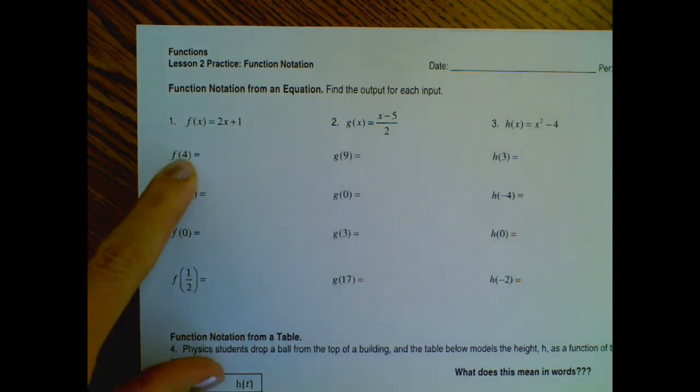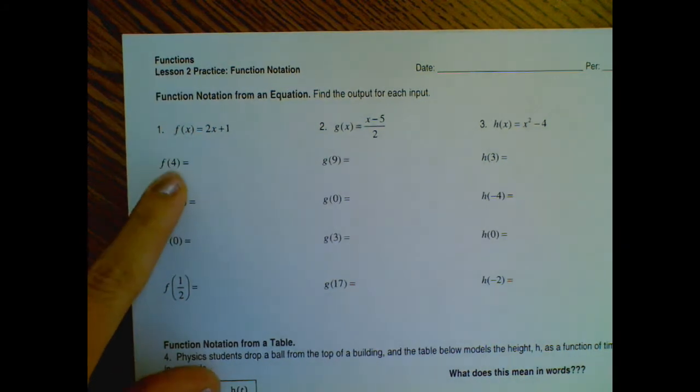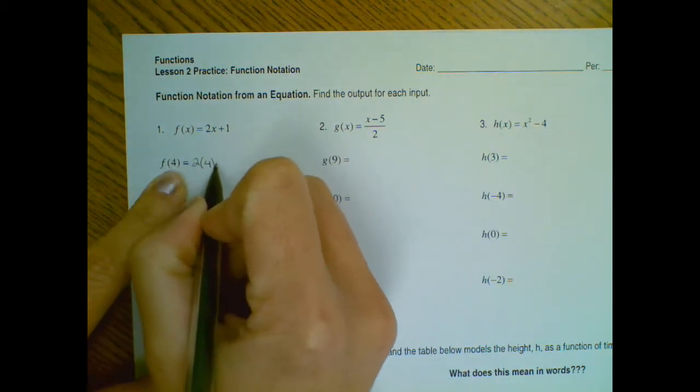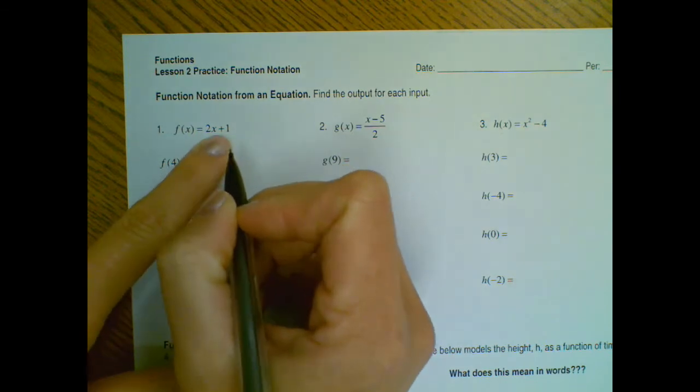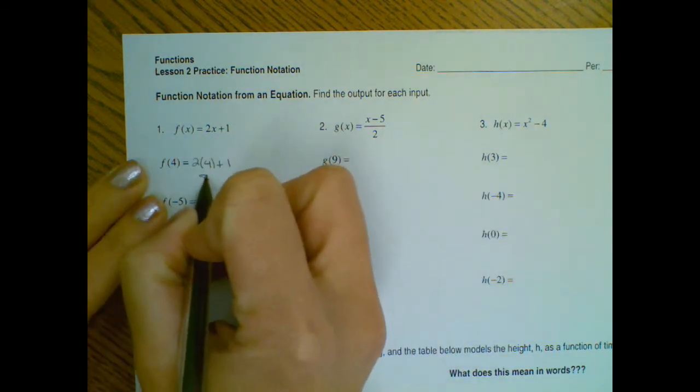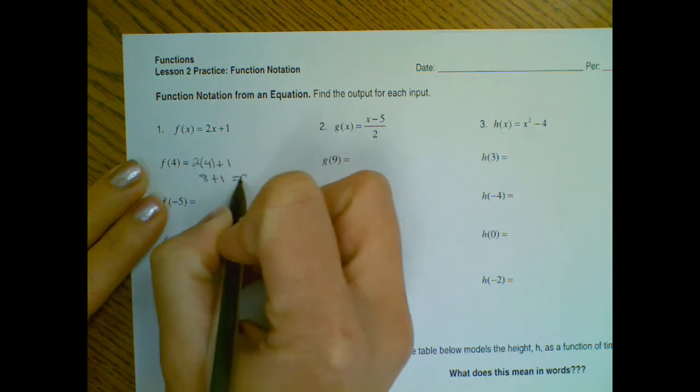And so basically 4 is replacing x. So when x is 4, we need to find y. And we do that by plugging in 4 for x. And then we can simplify. 2 times 4 is 8, plus 1 is 9.